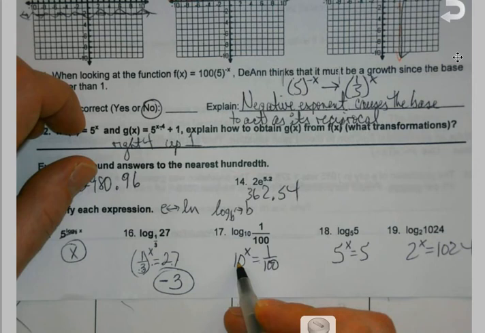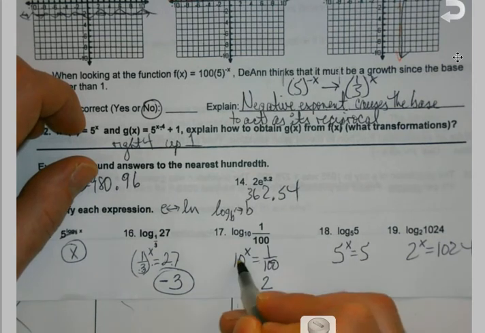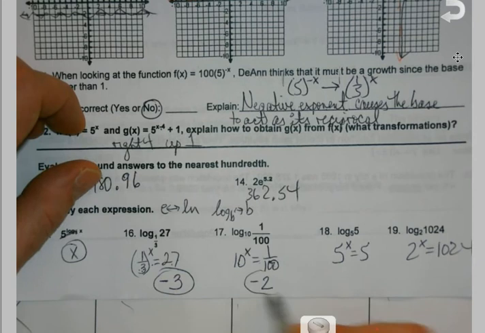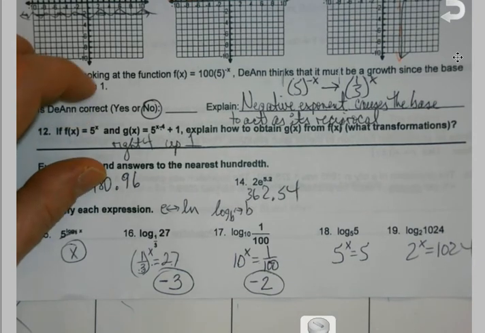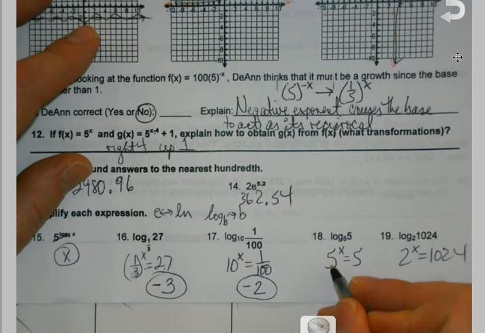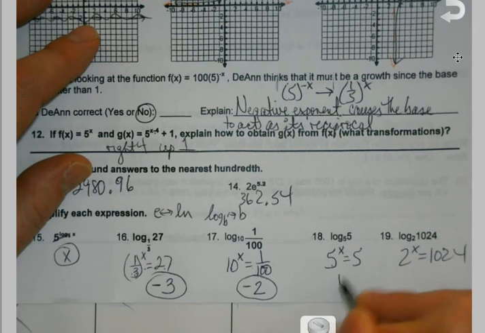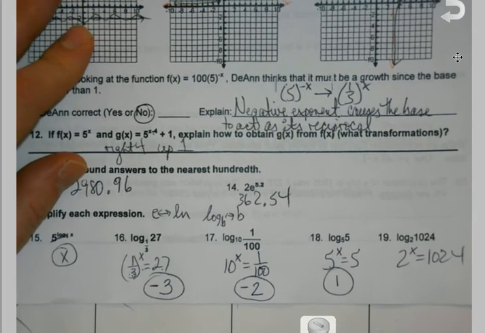What do I do to 10 to get to 100? I'd square it. But again, whole number to fraction means I need the reciprocal. I need to flip it. I need to use the negative exponent. 5 to what power is 5? That would be 1, because that would work with any value.